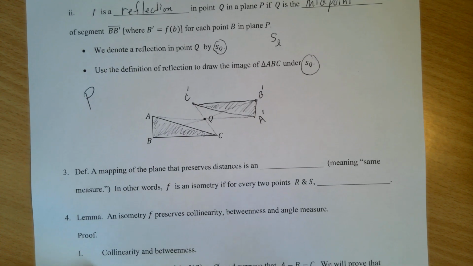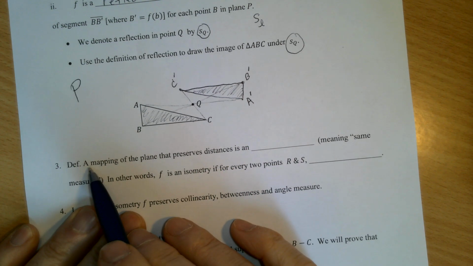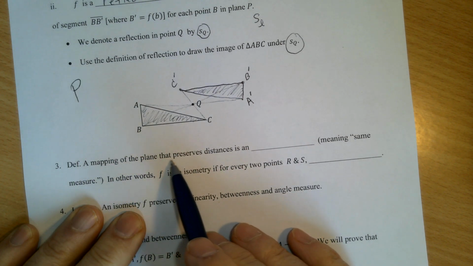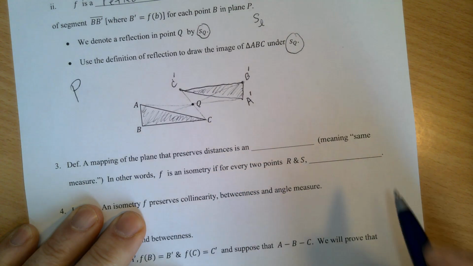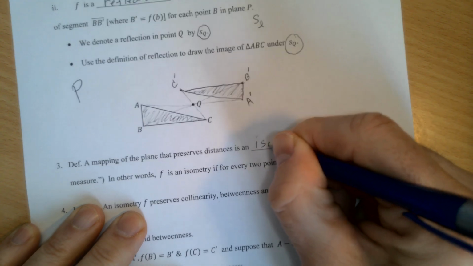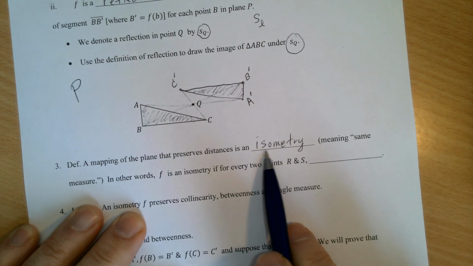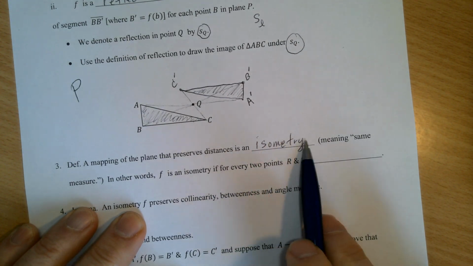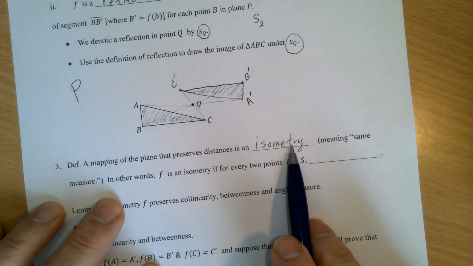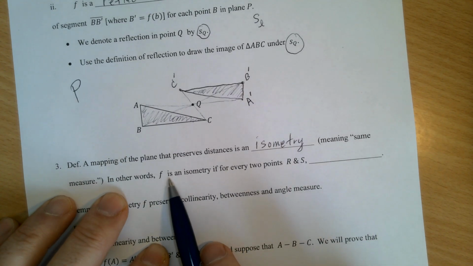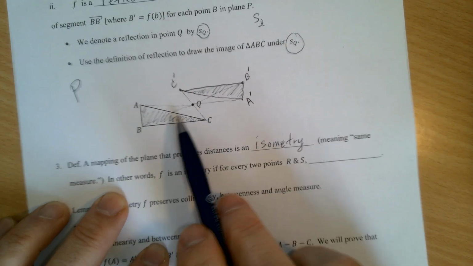Okay, let's get some terminology here, a definition. Number 3: a mapping of the plane that preserves distances is called an isometry, which means same, iso, metry, metric, or same measure. Isometry. And by the way, if we continue that, it looks like this was an isometry.